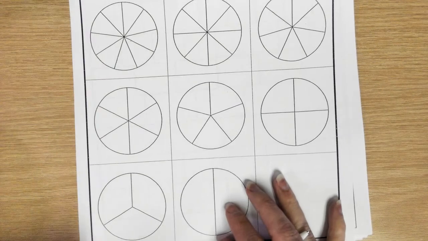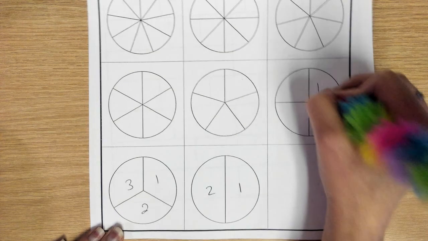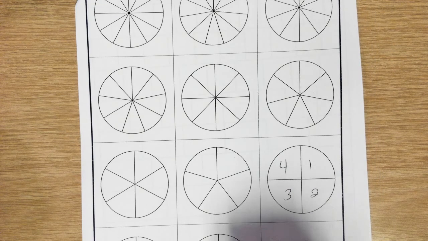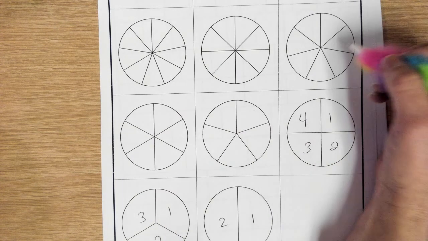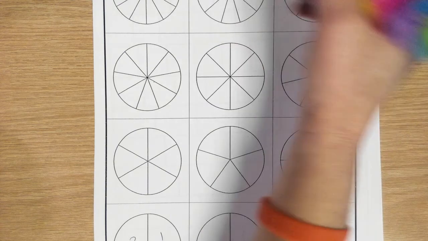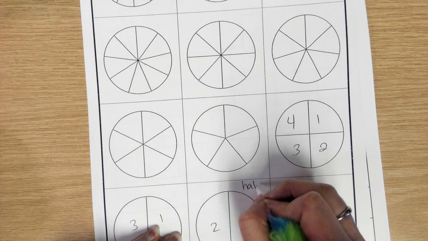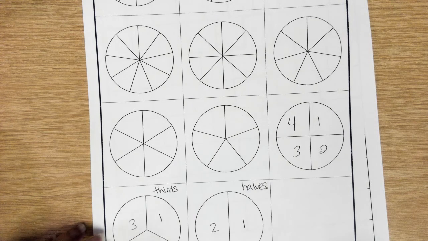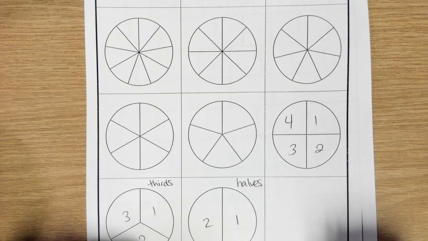Alright, these are our fraction circles. Label those. 1, 2 parts. 1, 2, 3 parts. 1, 2, 3, 4 parts. And so on. Okay. Halves, thirds, fourths, fifths, sixths, sevenths, eighths, ninths, tenths, 11ths, and 12ths at the top. Okay, and you can label those too if you want to. Halves, thirds. It's a lot of writing. Most of our students know that as long as we label the parts, we got it.